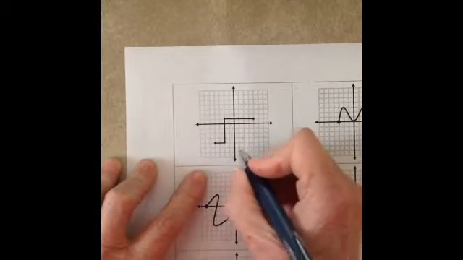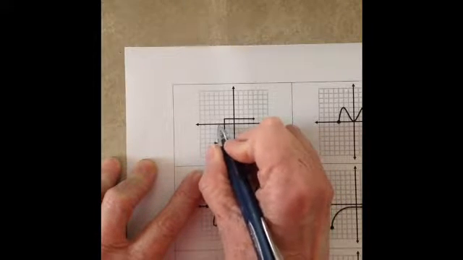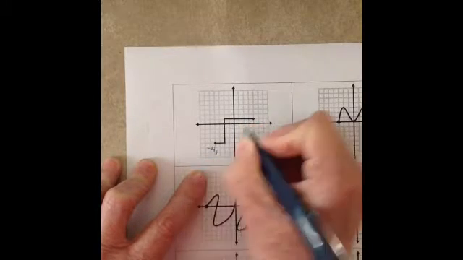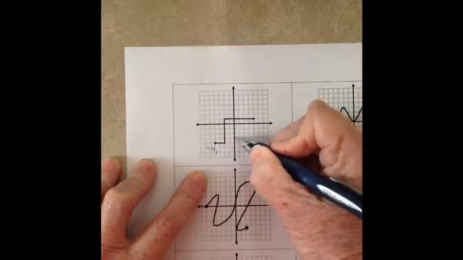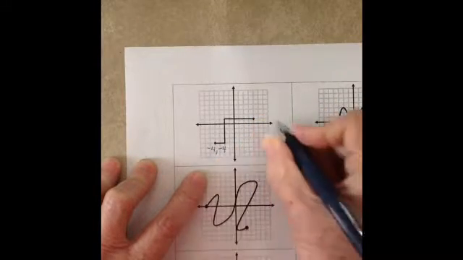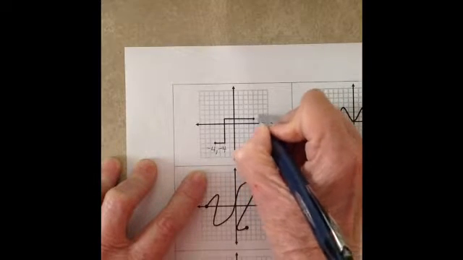So let's try this one. I'd always label my endpoints. So 1, 2, 3, 4. That's -4. And 1, 2, 3, 4. -4. And what's this one? 1, 2, 3, 4, 1.